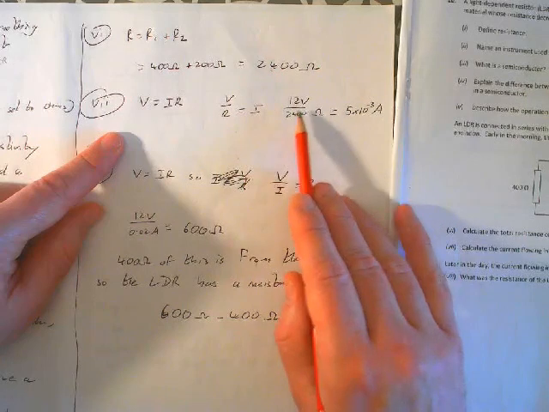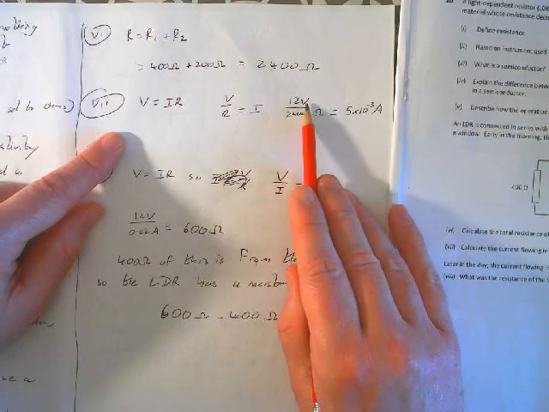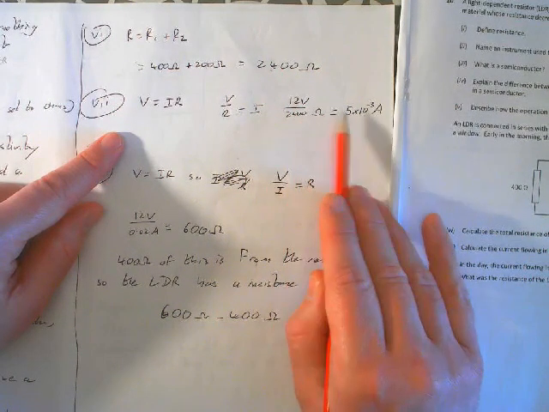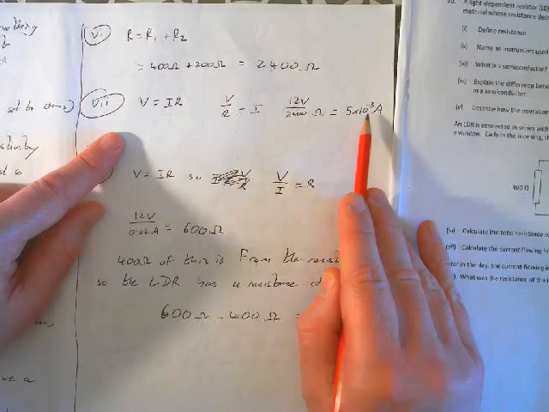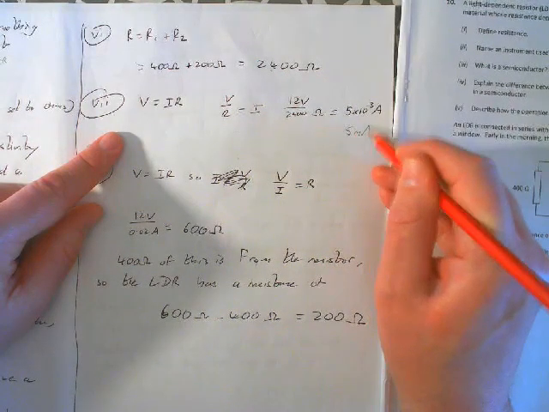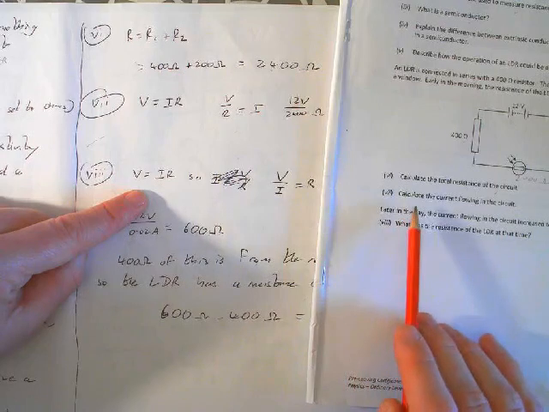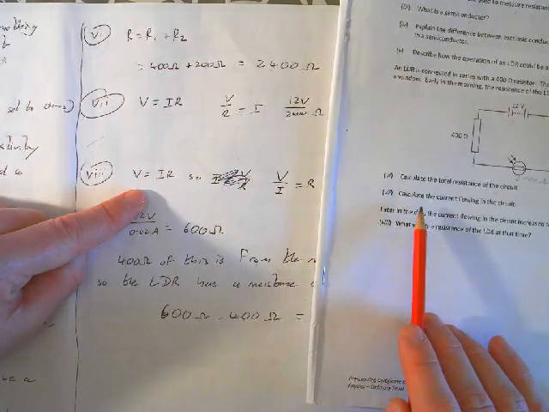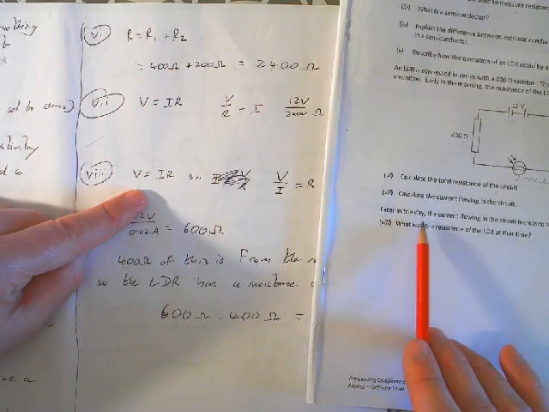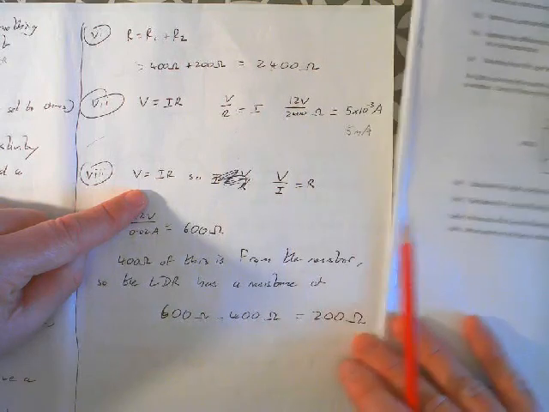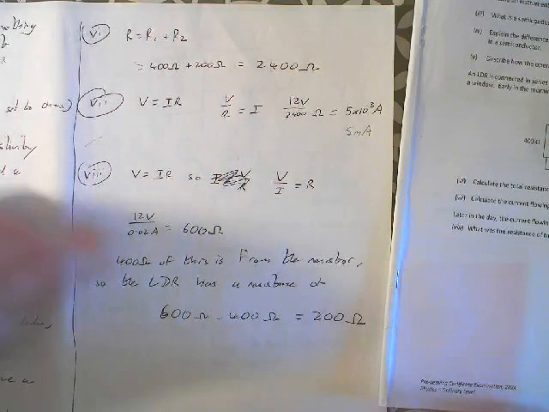Calculate the current flowing through the circuit. Well, it's a series circuit, so the current is going to be the same all the way around. So let's use V = IR to get the current. V = IR, which means I = V/R. V is voltage, R is resistance. Voltage is 12 volts, resistance is 2400 ohms. That gives us 5 × 10^-3 amps, or you could say 5 milliamps, both acceptable, no hassle.